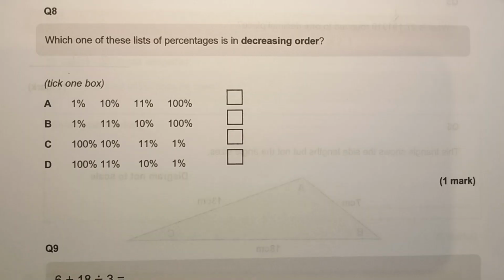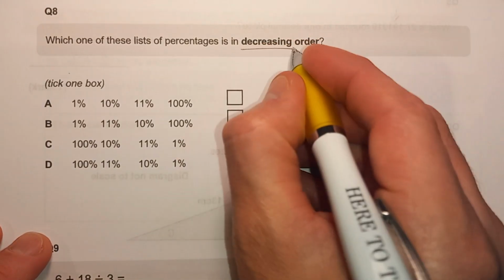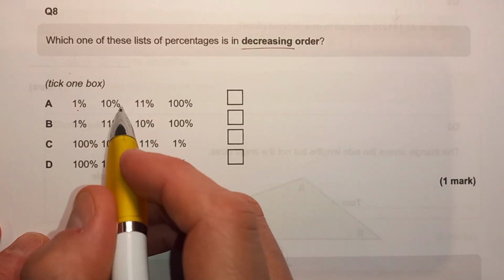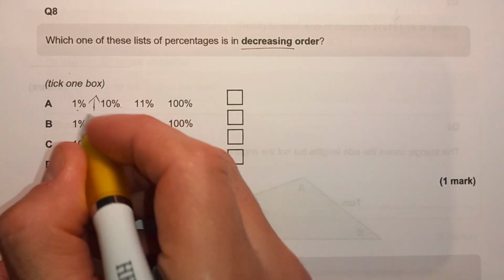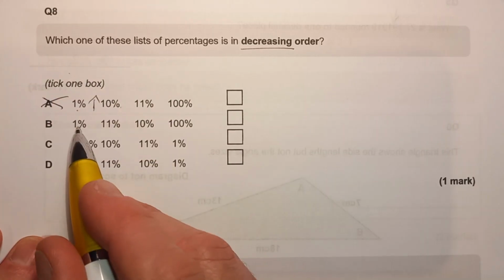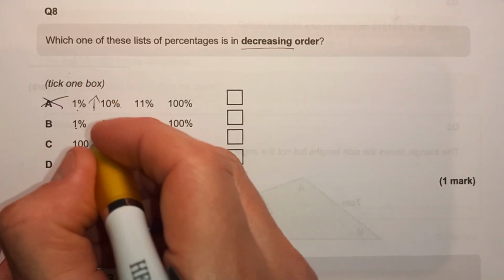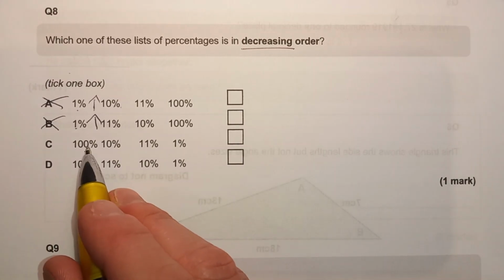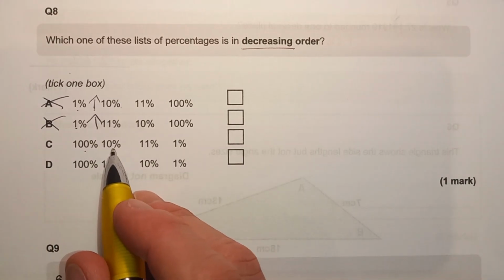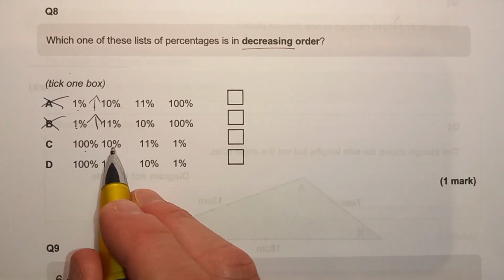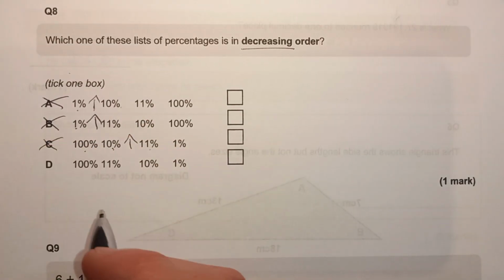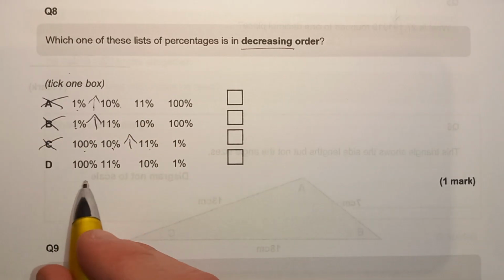Question 8. Which one of these lists of percentages is in decreasing order? So decreasing means getting smaller. For 1% to 10%, that's increasing, so that's no good. 1% going up to 11%, again, that's not decreasing. 100% down to 10%, that's good, that's decreasing. But 10% to 11, well, that's going up. So that's not decreasing. Hopefully D is going to work for us.